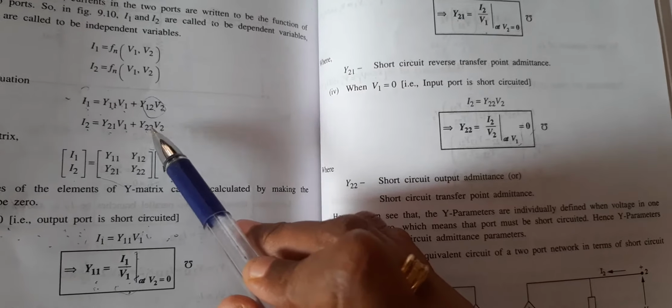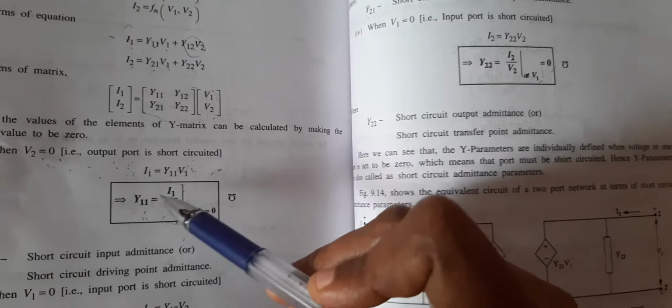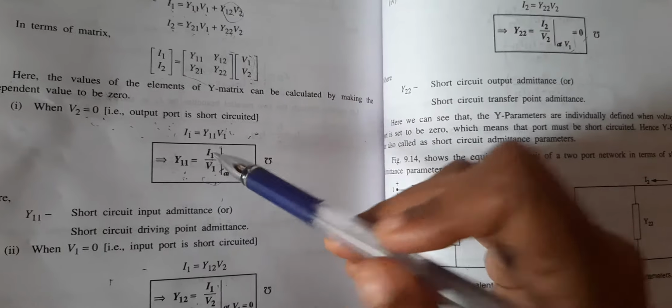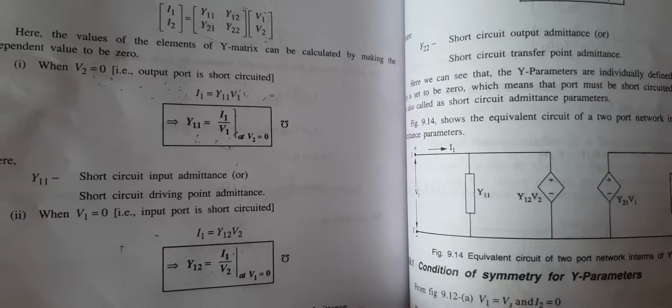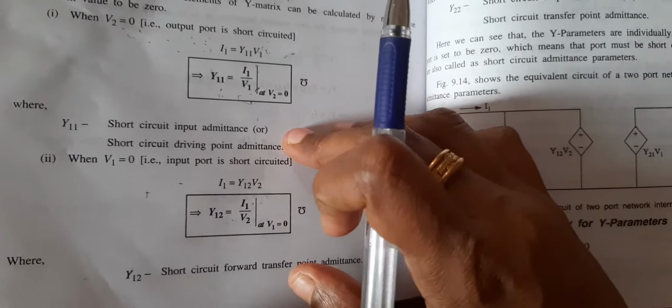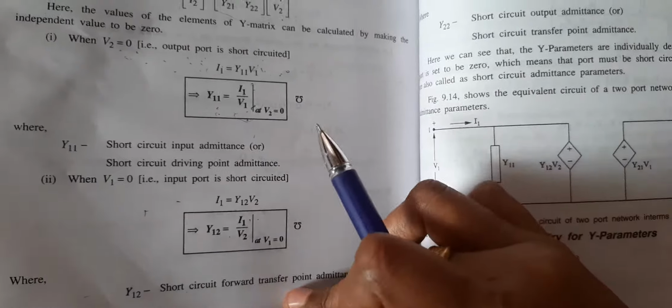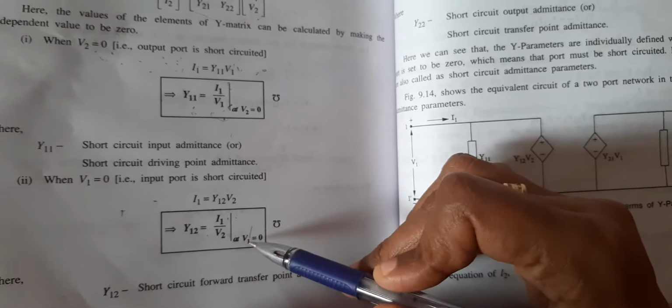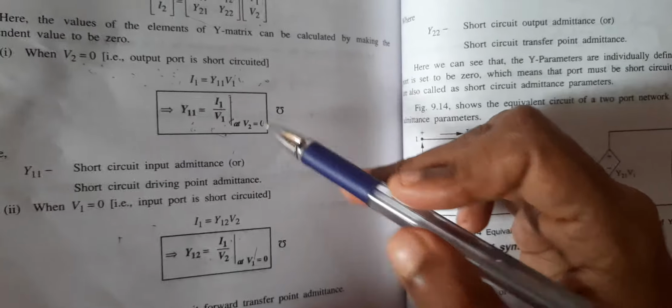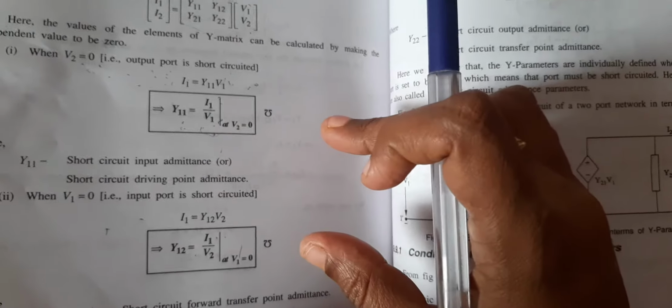We need the admittance parameters. y11 is known as the short circuit input admittance, or driving point admittance. Next, y12 is the short circuit forward transfer admittance. When we make V1, V2 zero, that is short circuit.